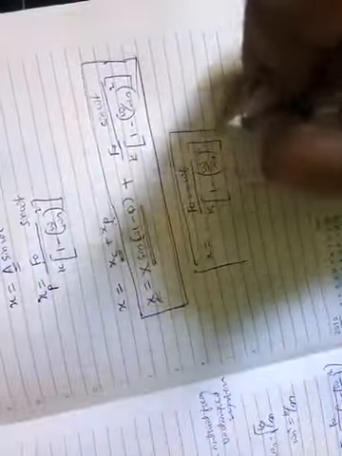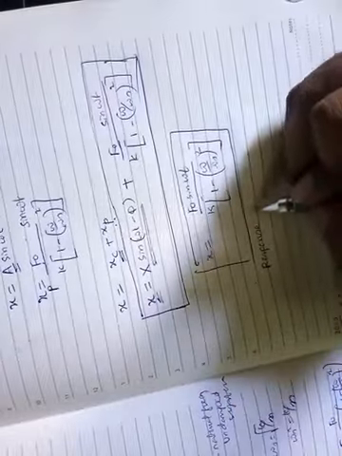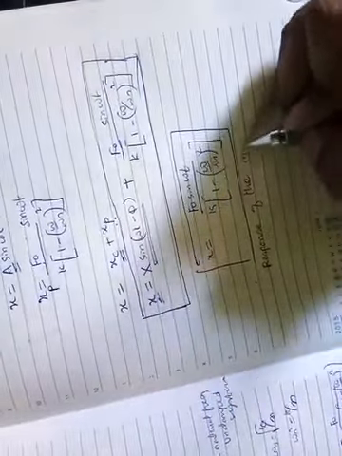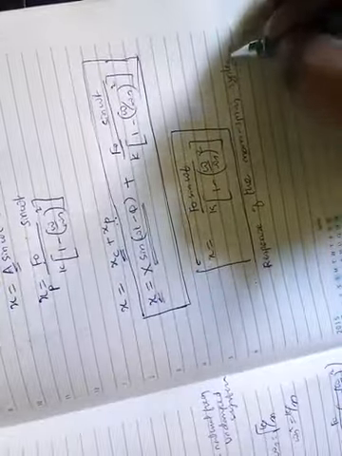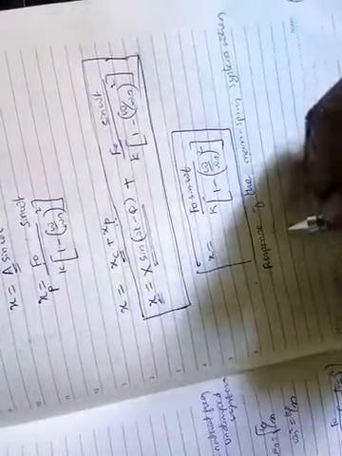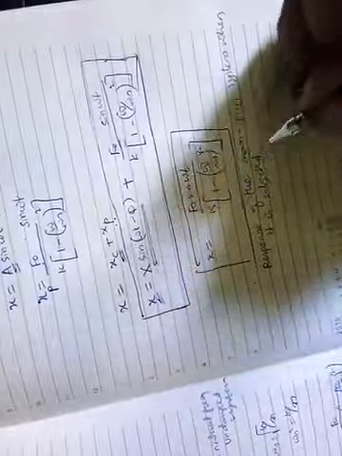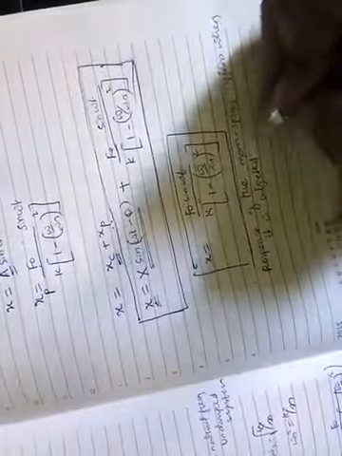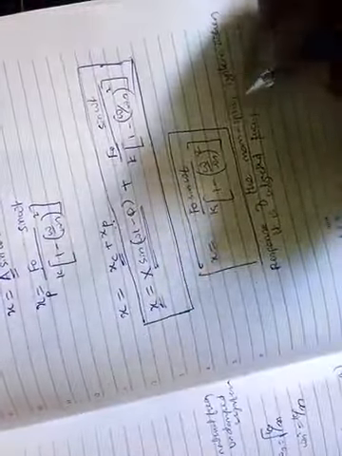This is the response of the mass spring system when it is subjected to a forcing function, or when it is a forced vibration.